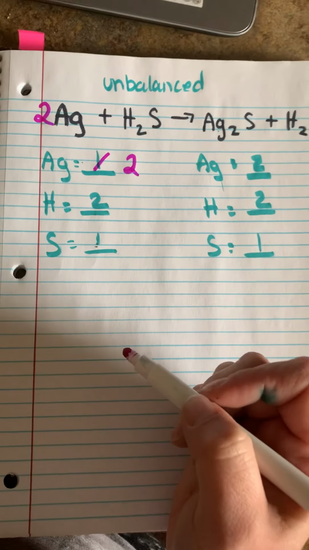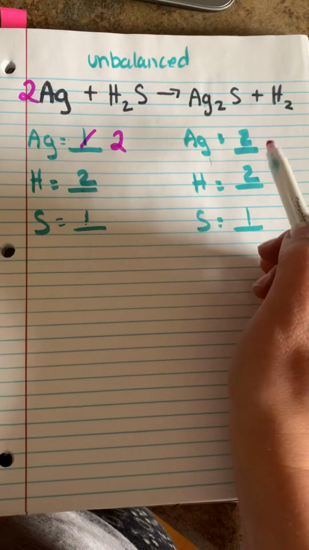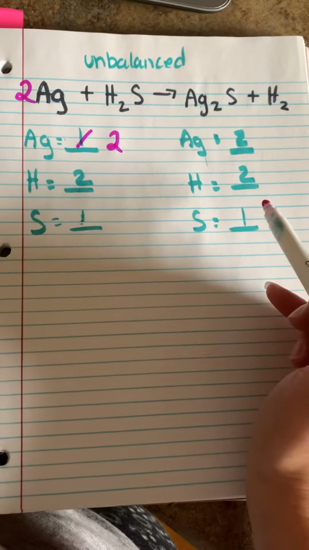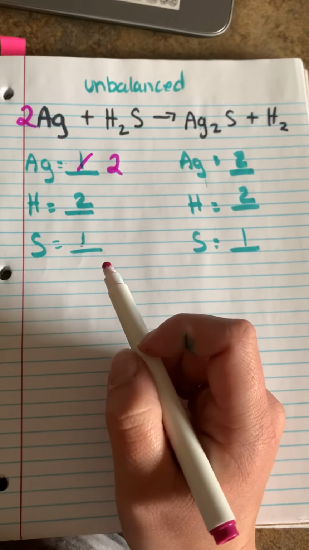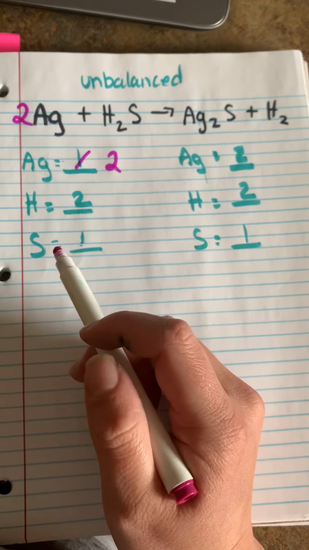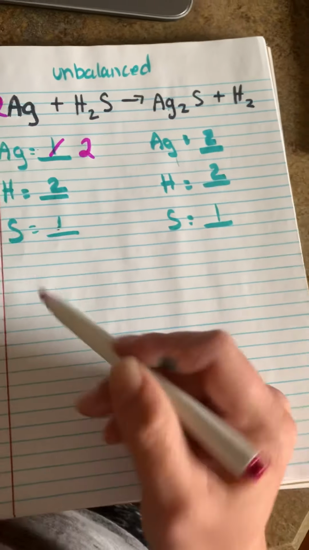Okay, now I need to go back and check. Do I have the same numbers? 2 and 2? Yep. 2 and 2, and 1 and 1. Okay, so for this chemical reaction, I only had to do one simple step. I added the coefficient 2 in there to now make this balanced.